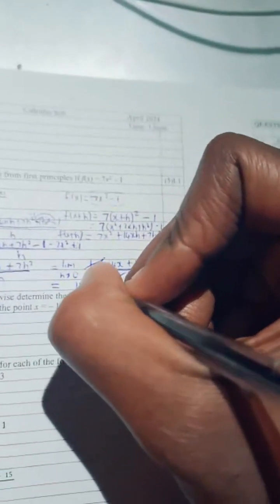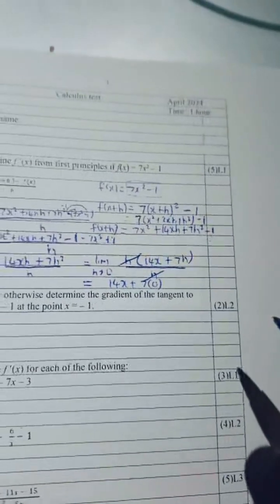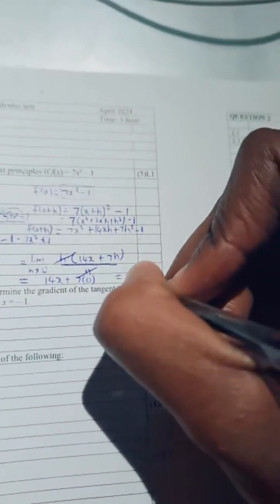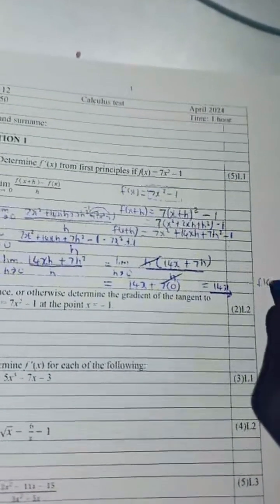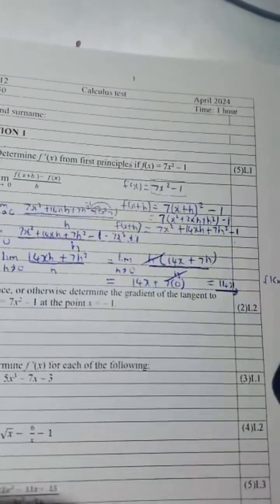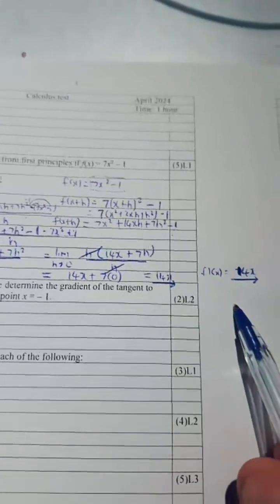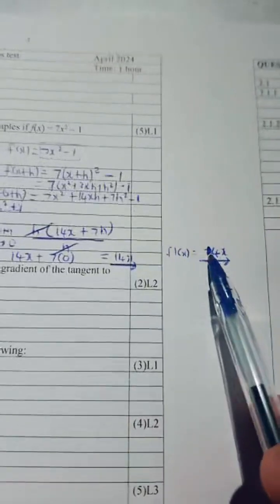Now we can actually substitute that 0 in the place of h. So we have 14x plus 7 times 0. What does that give us? It gives us 14x. That is f prime x. So f prime x is equal to 14x, and that's it. Okay, now we can quickly come and check if this answer is correct.